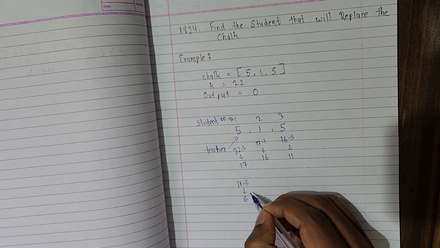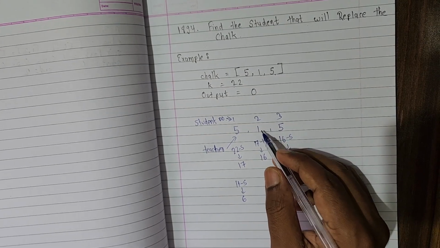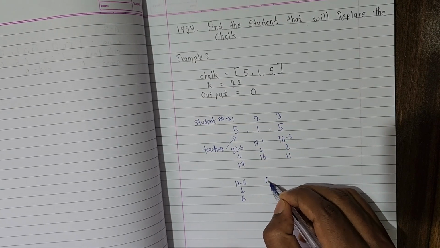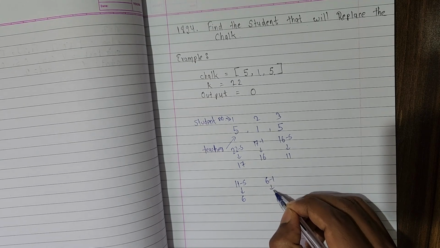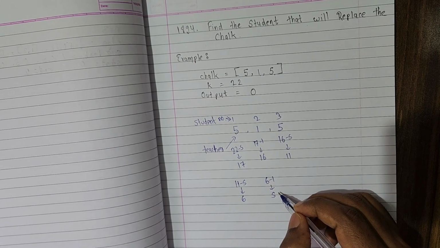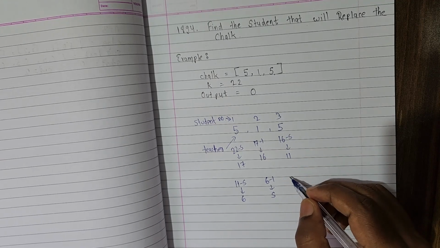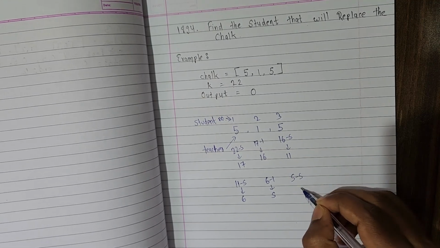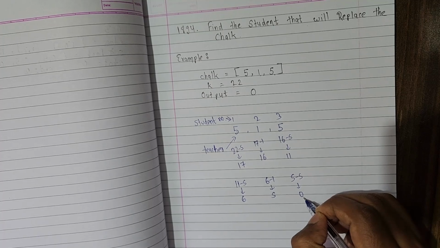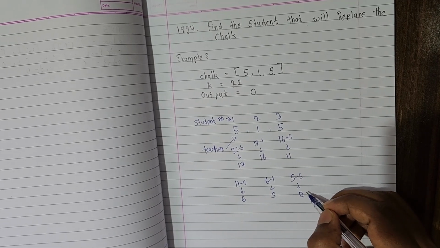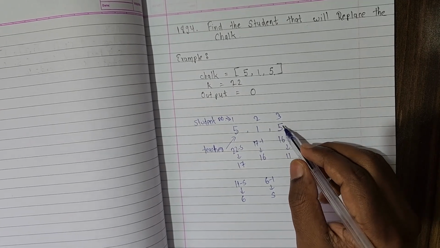6. Then again it will give the problem to student 2. It will take 1 chalk to solve the problem, so 5. And then again it will give the problem to student number 3, which will take 5 chalk. So now remaining chalk is 0. Then student 3 has solved the problem.